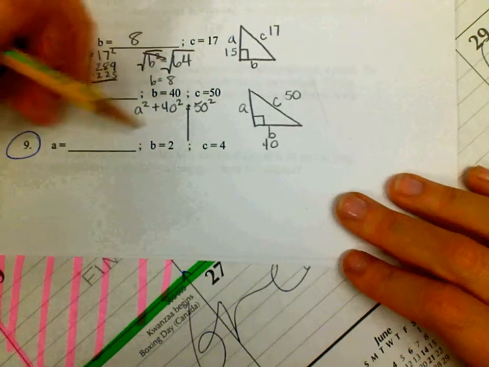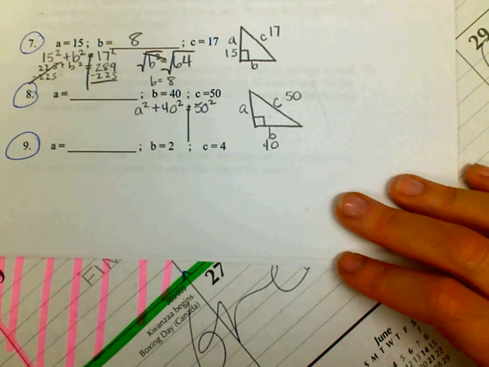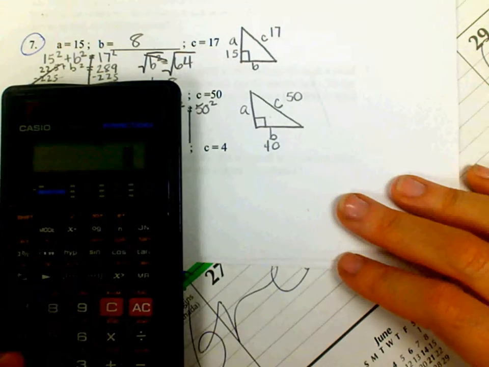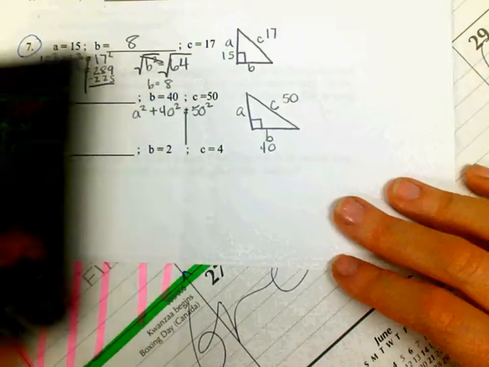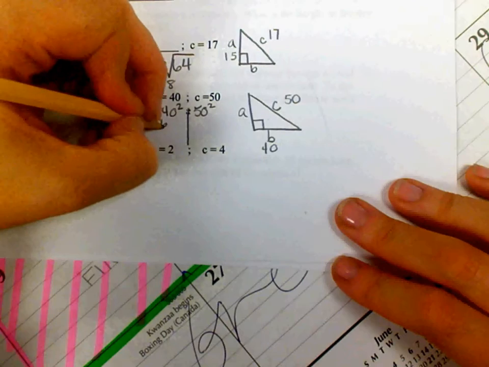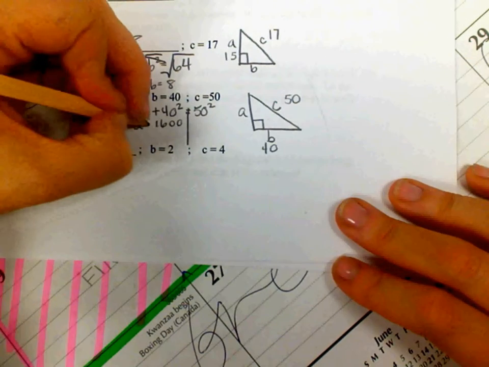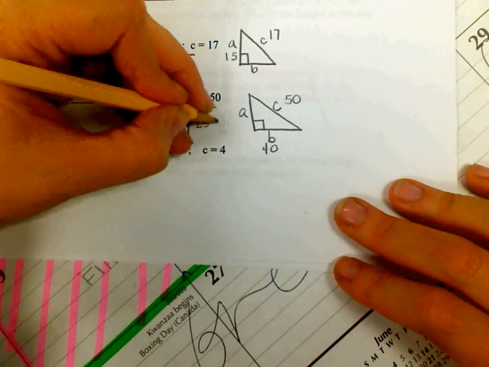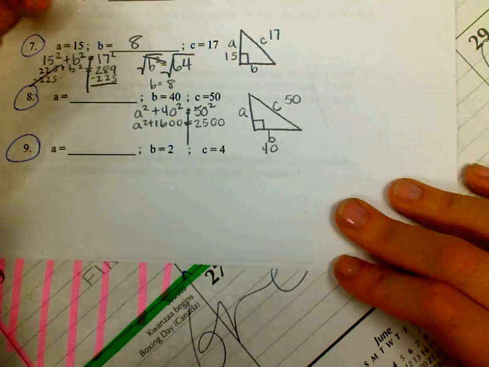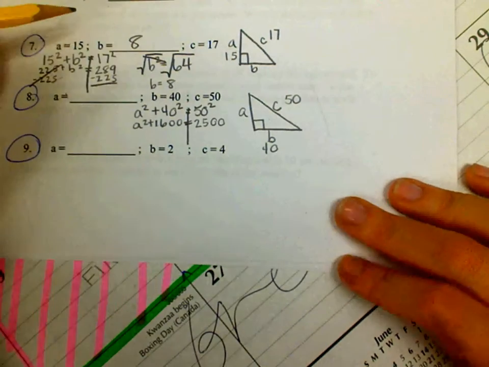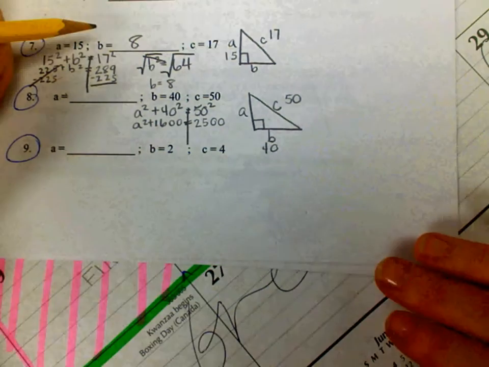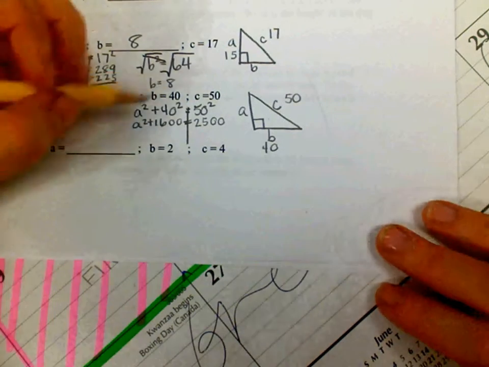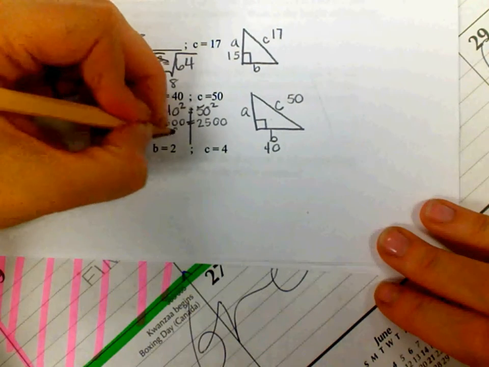Okay, square the numbers. 40 squared, I'm going to have to put this in the calculator. 40 squared is 1600. 50 squared, I'm assuming, is 2500. Alright, now we're looking for the leg here, so we have to subtract. So minus 1600.